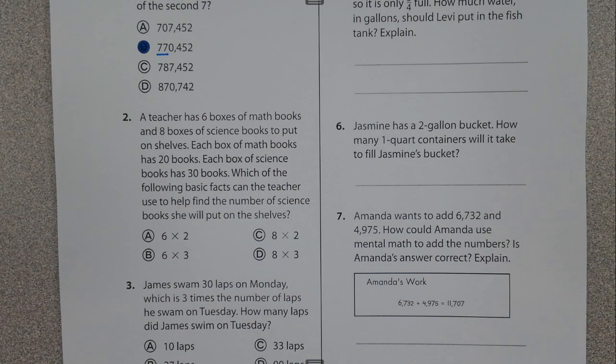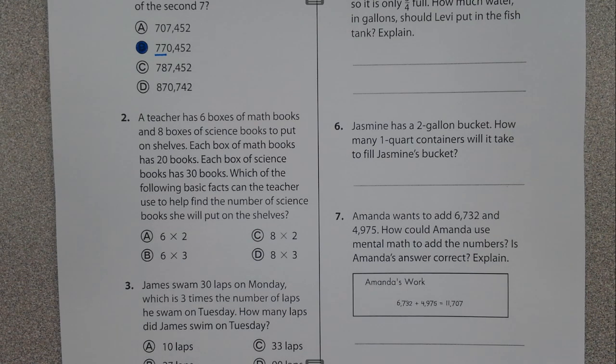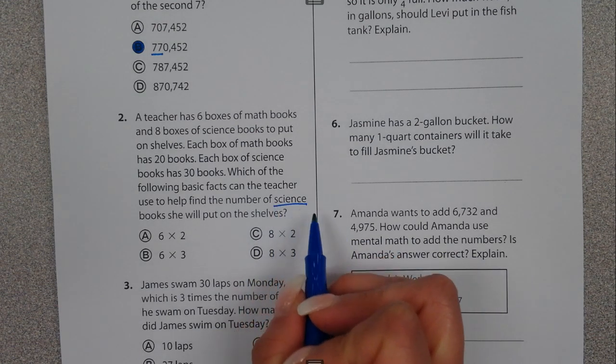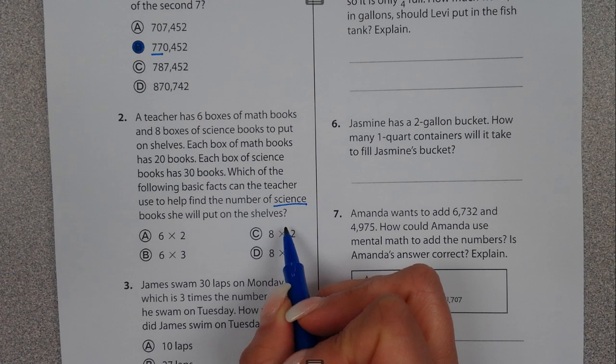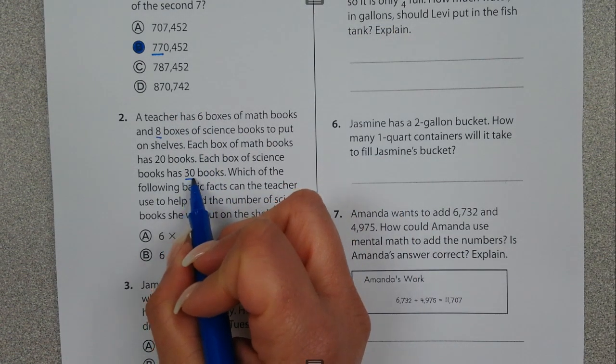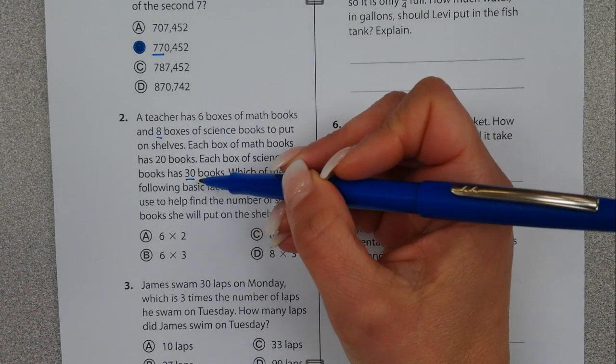Okay, number 2. A teacher has 6 boxes of math books and 8 boxes of science books to put on shelves. Each box of math books has 20 books. Each box of science books has 30 books. Which of the following basic facts can the teacher use to help find the number of science books she will put on the shelves? So we know for science books, we have 8 boxes and there's 30 books in each box. So we're doing 8 times 30, but let's talk about those basic facts.